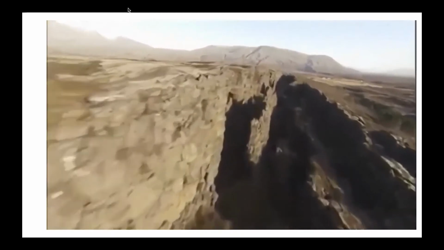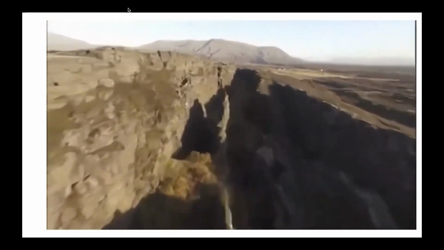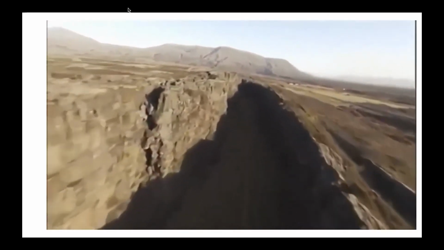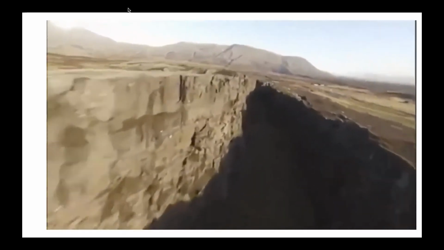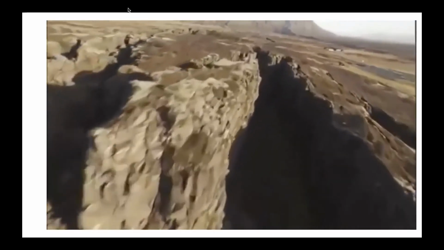From the air, the Mid-Atlantic Ridge is an awesome sight. This dramatic scar in the landscape marks the boundary between the North American crustal plate on the left side and the European plate on the right. The gap between ocean plates is filling in at a rate of an inch a year. Part of the restless movement of the Earth's crust that's reshaping our world.